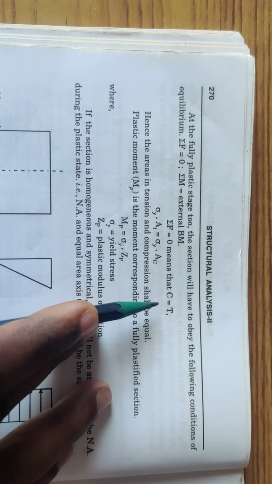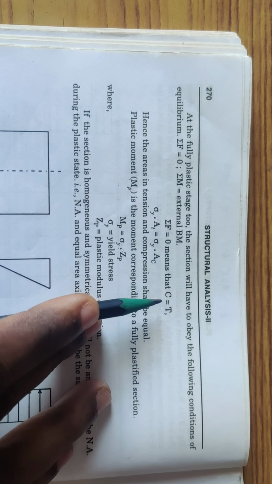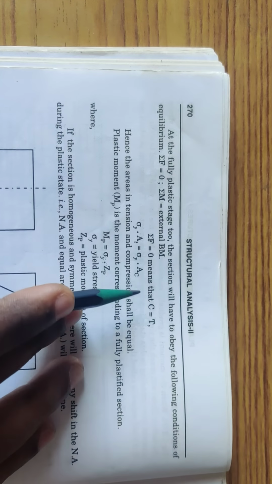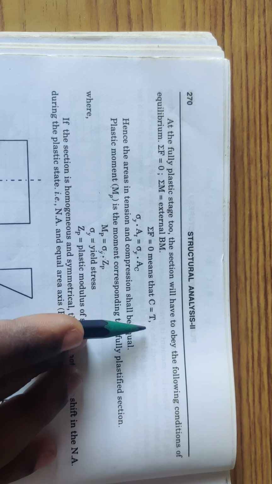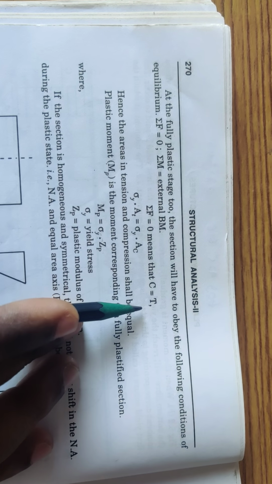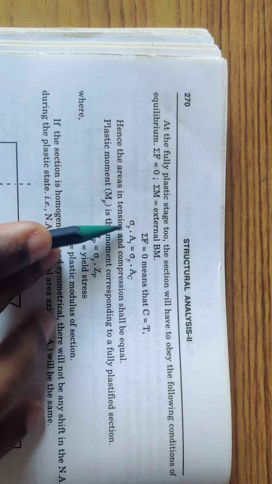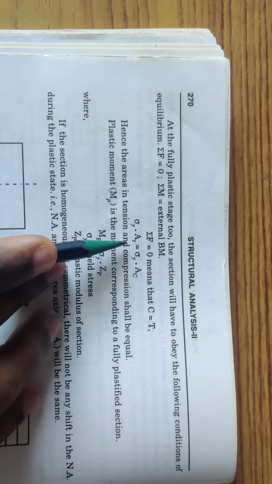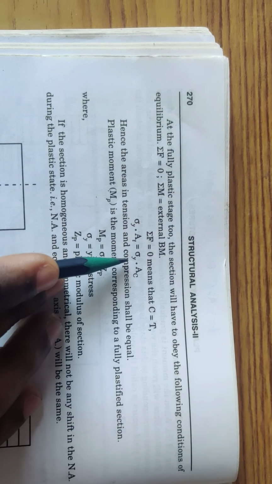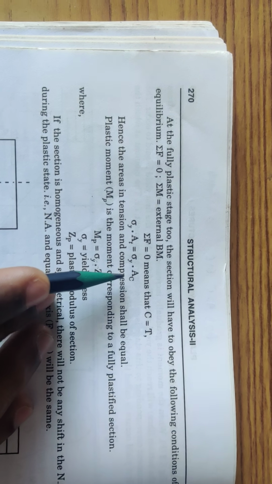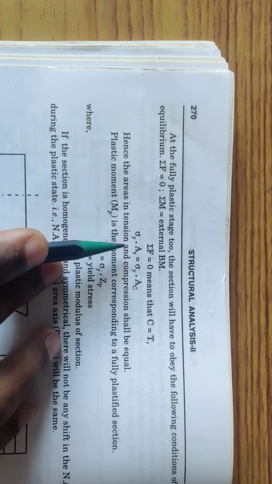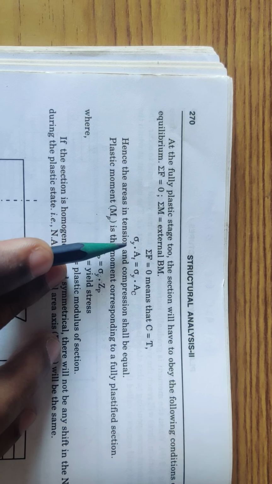We all know stress is equal to load by area, or force by area. So force is equal to stress into area. The compression force is equal to the tensional force, so stress into area of tension is equal to stress into area of compression. We are dealing with plastic analysis, so we use the yield stress.